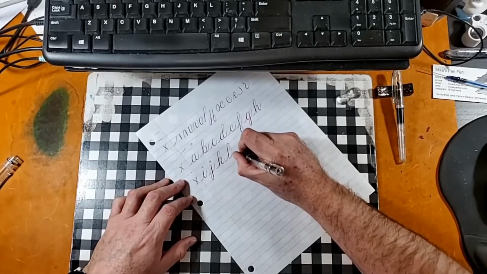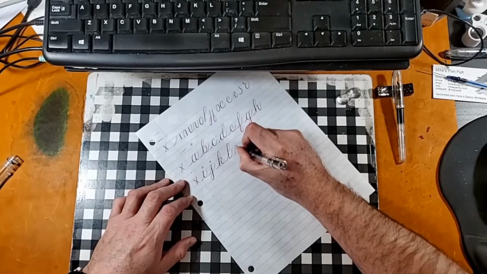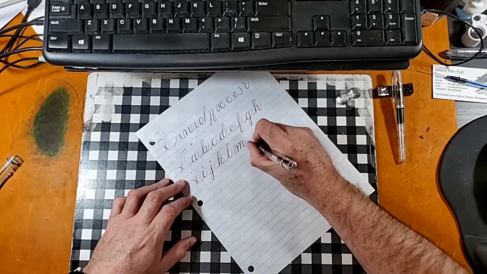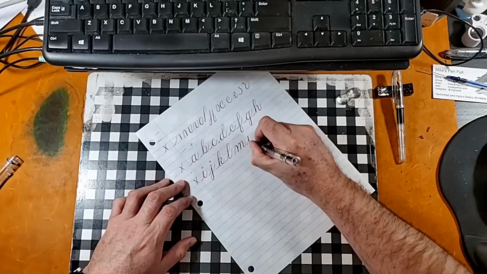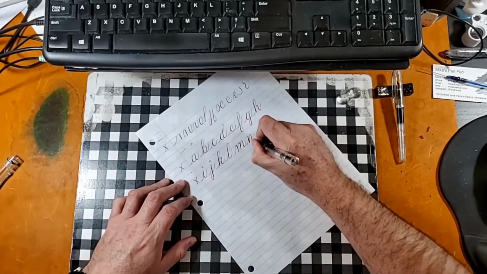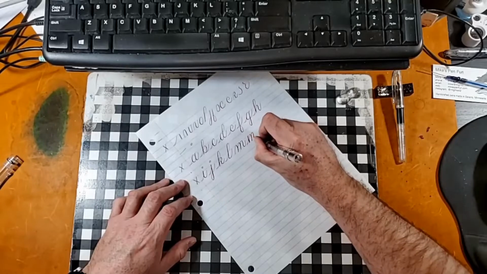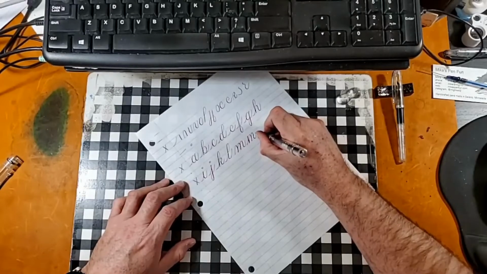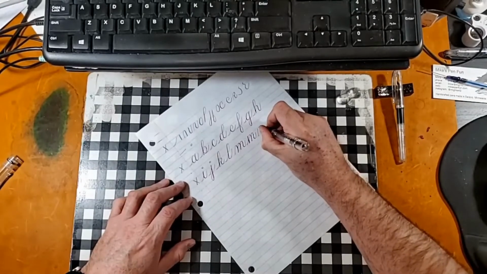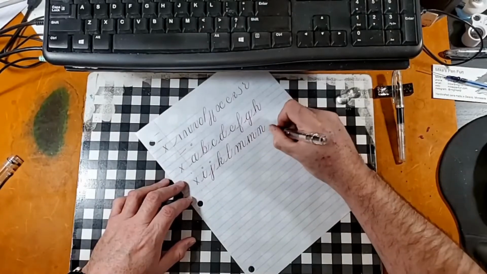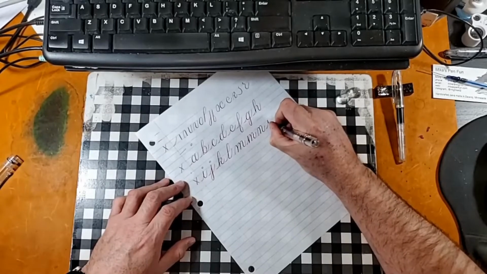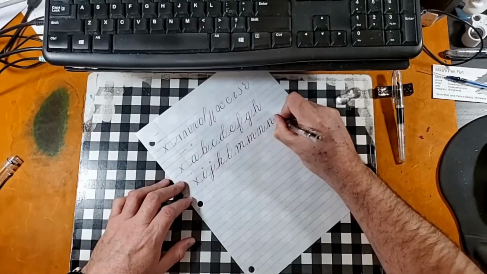M is an overturn and a compound curve, or an upstroke, a hard downstroke, overturn, and a compound curve. N is an overturn and a compound curve, or an upstroke, hard downstroke, and a compound curve.